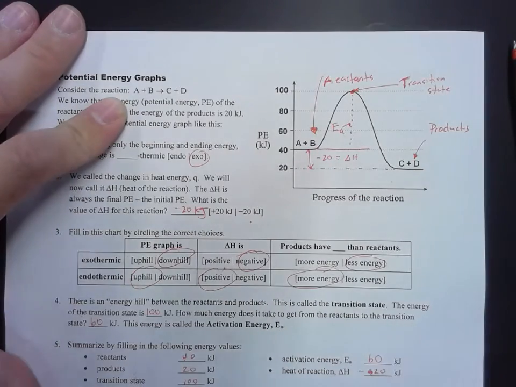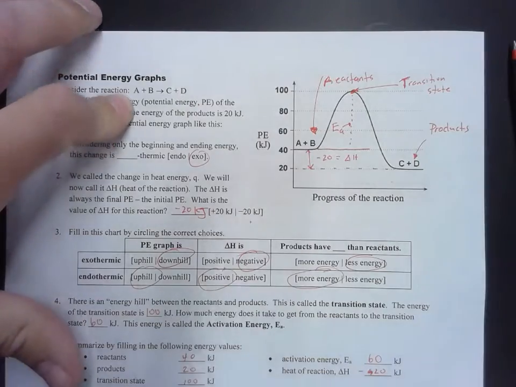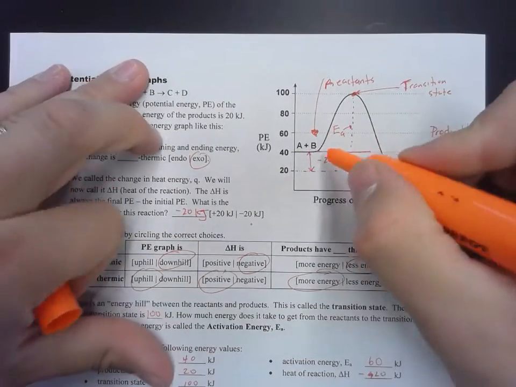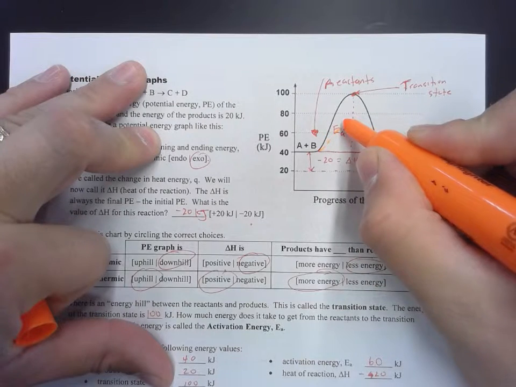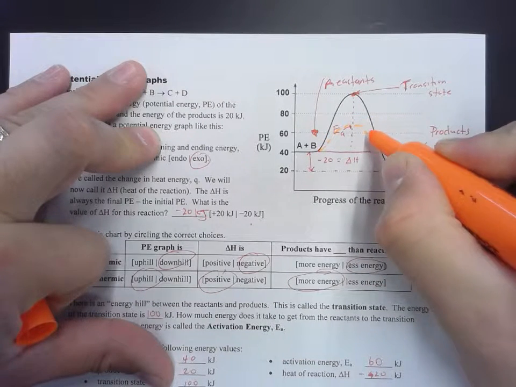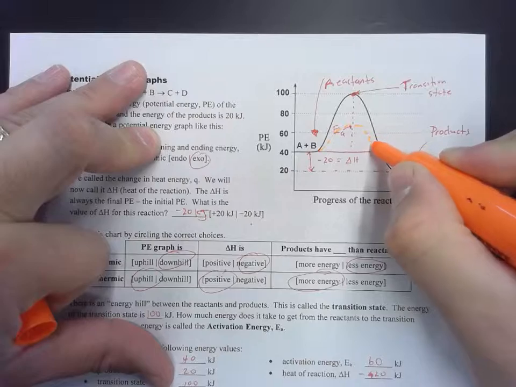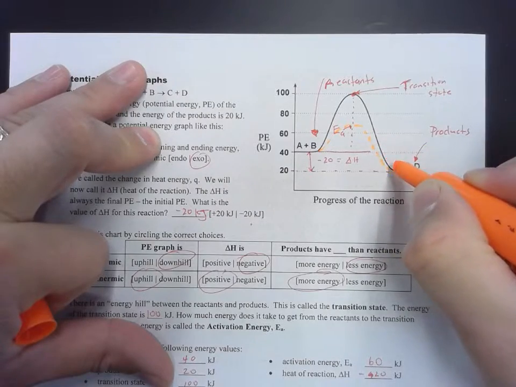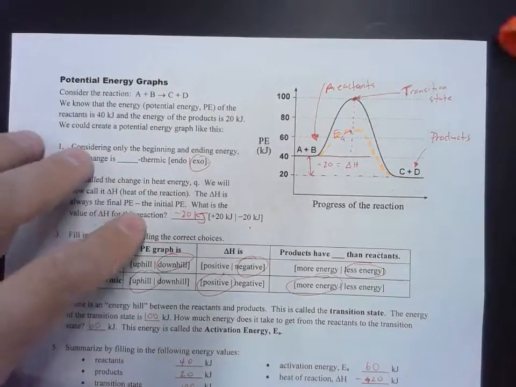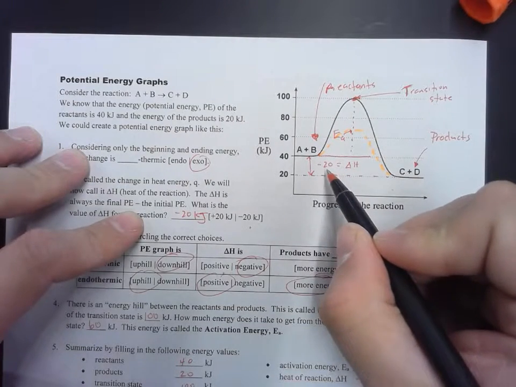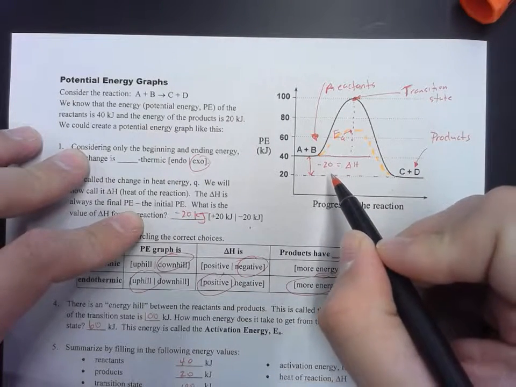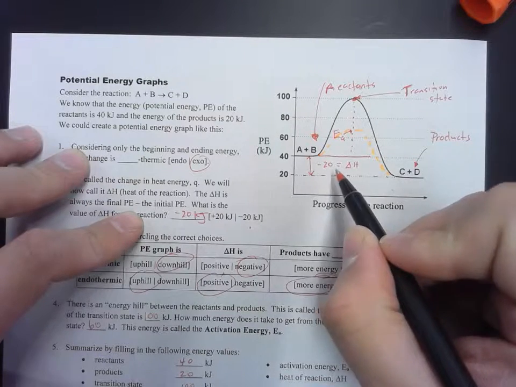So let me see if I can illustrate that. Let's go ahead and do this. This is with a catalyst. I'm going to add a catalyst. Okay, so the only thing that changes with a catalyst is not your delta H of the reaction. You're still going to lose 20 kilojoules of energy, okay, after you add a catalyst.